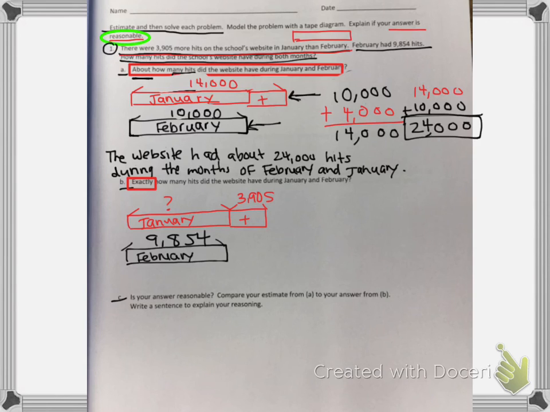So what they really want you to do is find the exact amount, okay? So you have to find January's amount, add it to February's amount, and then you'll get your exact amount for January and February's hits. When you get done with that, you are then going to compare the rounded portion, the about, and then the exact portion that you'll find. And then you're going to tell me on the bottom, is your answer reasonable? Meaning, does our estimate, 24,000, match our exact answer for B? And you're going to see that it's relatively close.